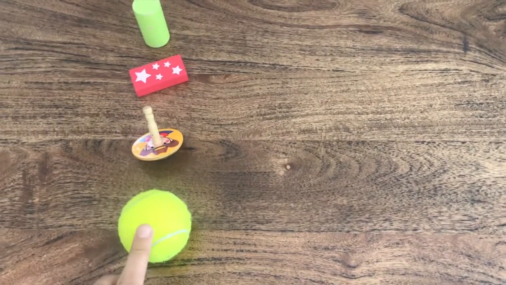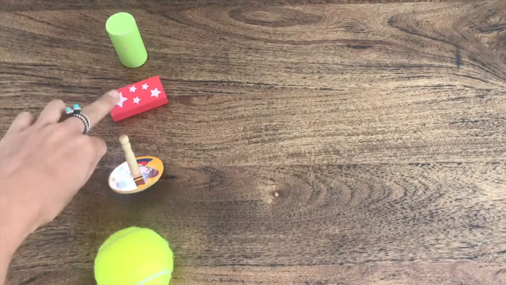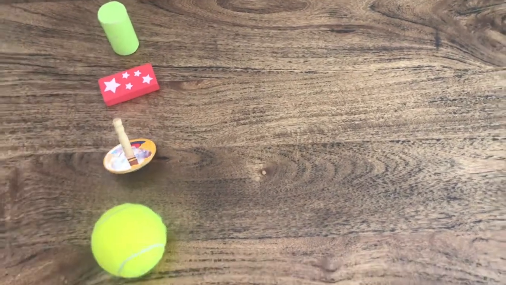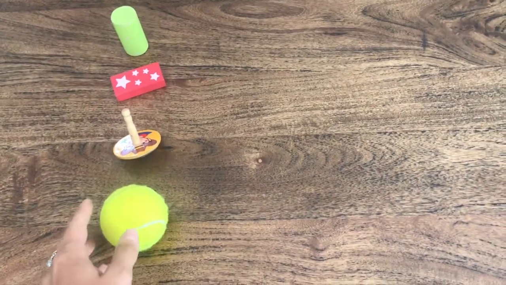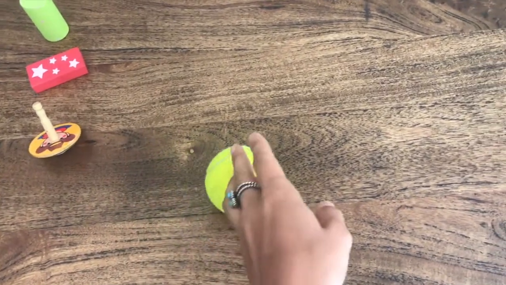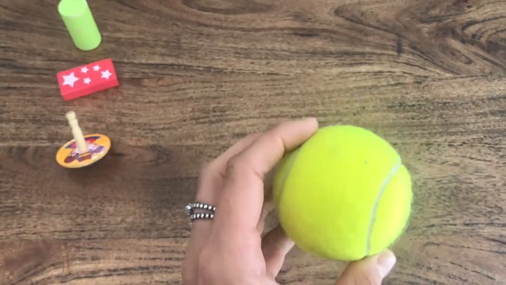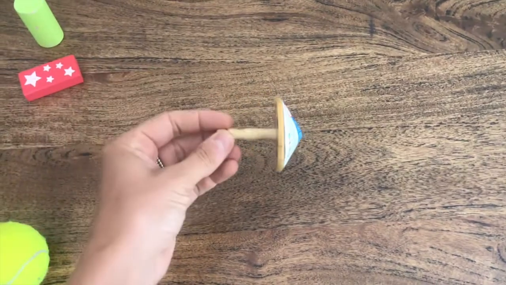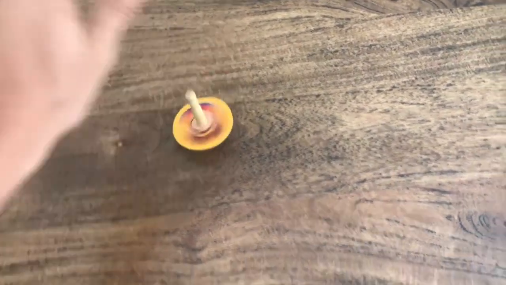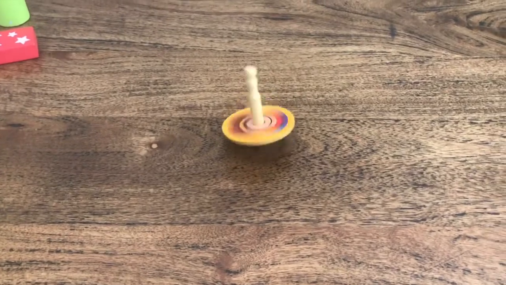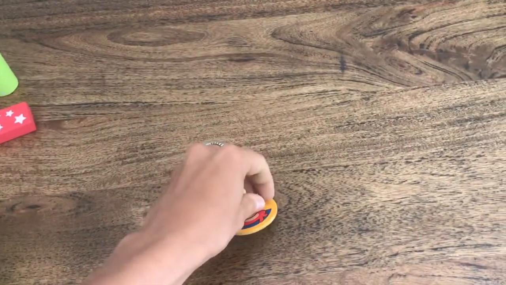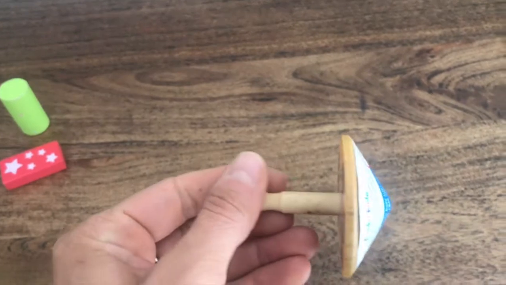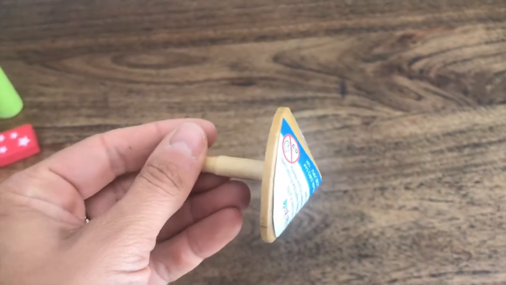Let's get started. Let's have a look at these four objects. I've got a tennis ball, a spinning top, a rectangle block, and a cylinder block. What happens when I give them a push? The tennis ball rolls because it is round and its surface is flat. How about the spinning top? The spinning top spins until it eventually stops, and this is because it has a point on the bottom.